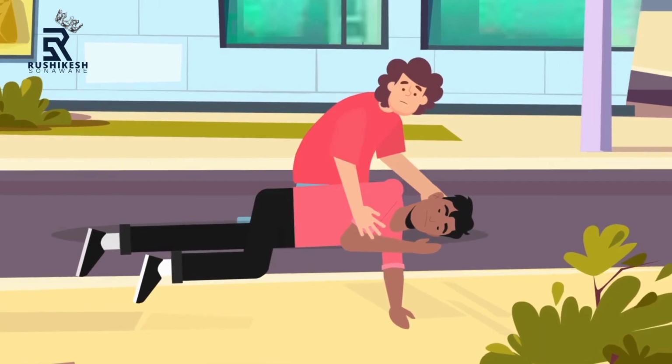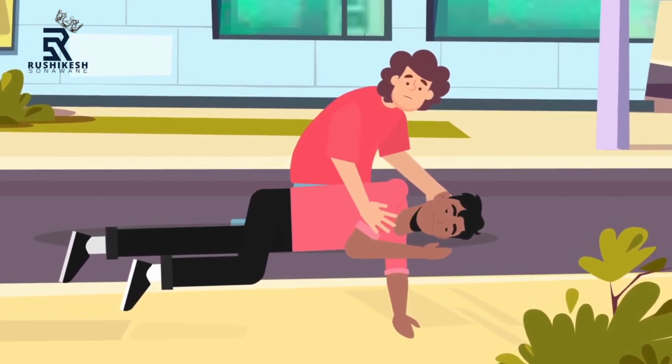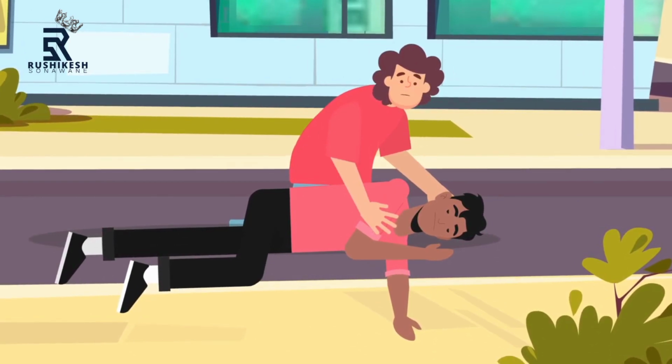If the person responds, turn them onto their side and tilt their head to maintain their airway and continue to monitor, or continue the cycles until further help arrives.